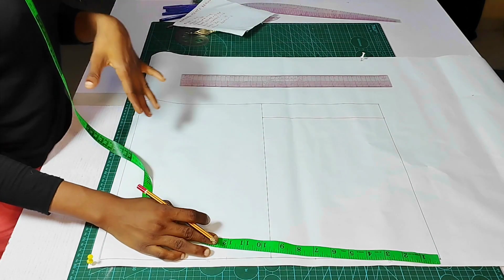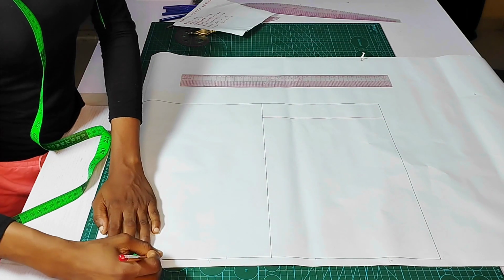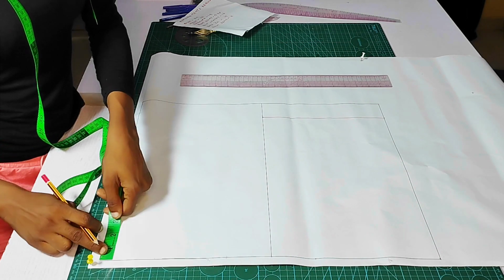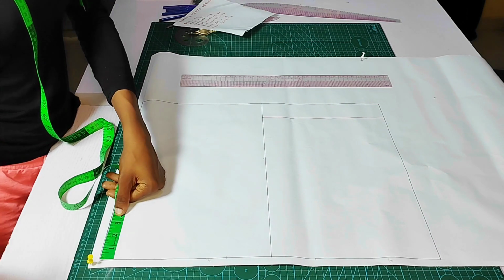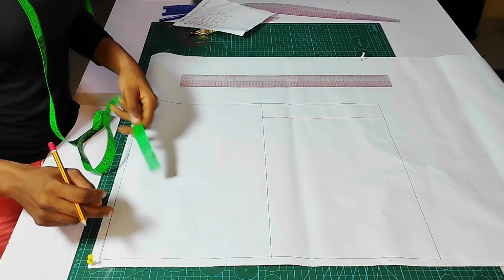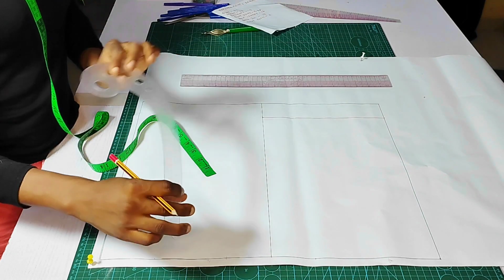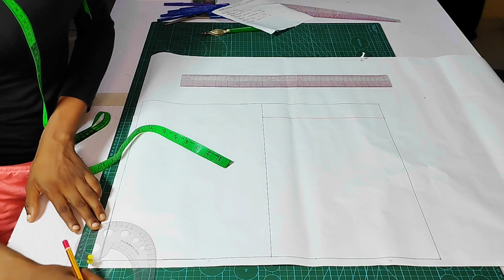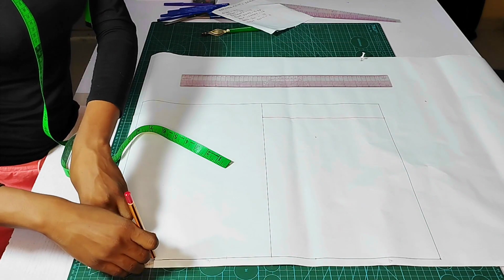Now for the neck width, for the front now, the standard is 3 inches. Yes, it works for everybody. And the depth is 3 inches. But to get your own neck width, you can use your bust divided by 12. So once I've gotten it, I'll just use my curve. So this is my armhole curve. It's actually very important. And then you just go ahead and connect it like this.